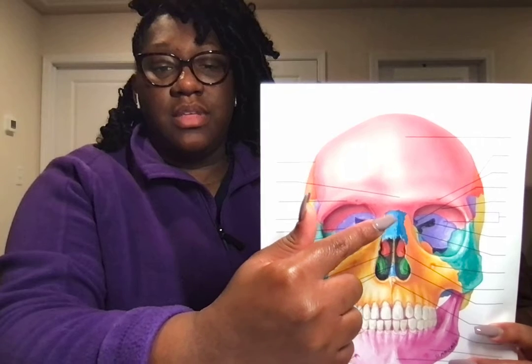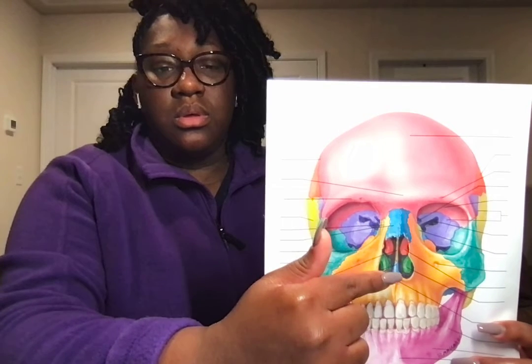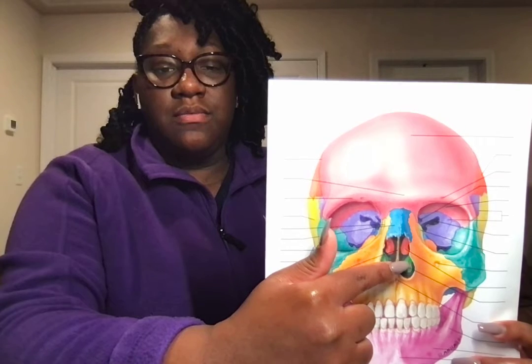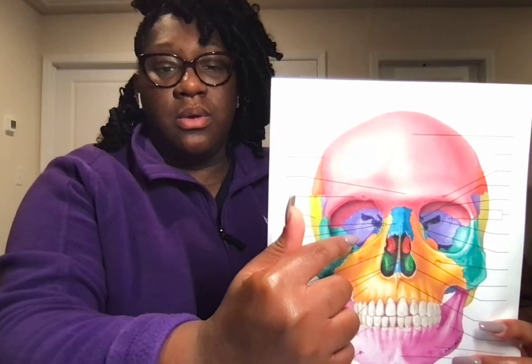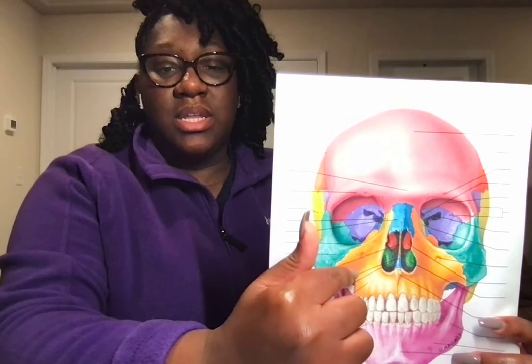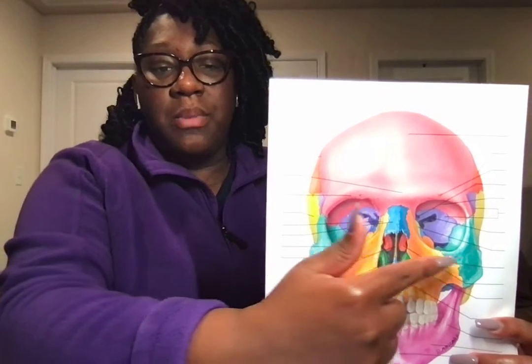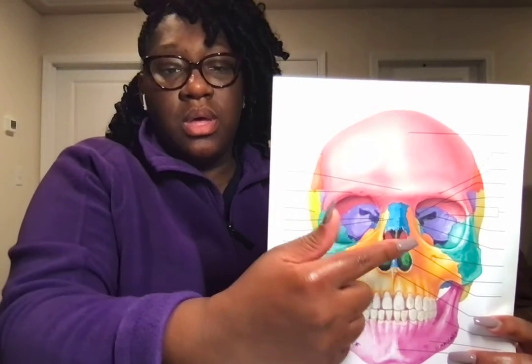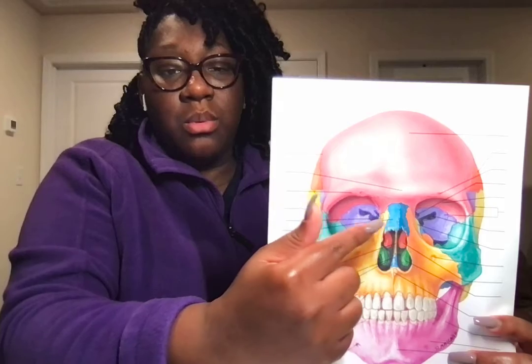Here we have the nasal bone, we have the vomer, we have the inferior nasal concha, we have the sphenoid, we have the maxilla, the zygomatic bones, the mandible, and we have the lacrimal bones.